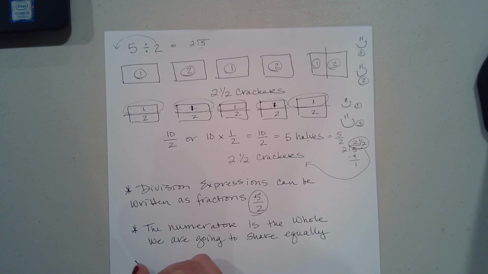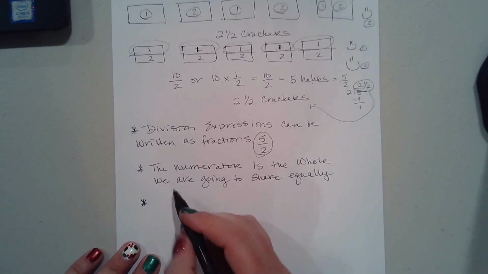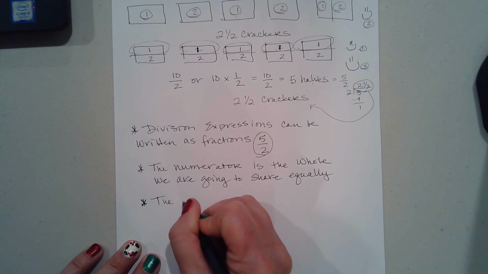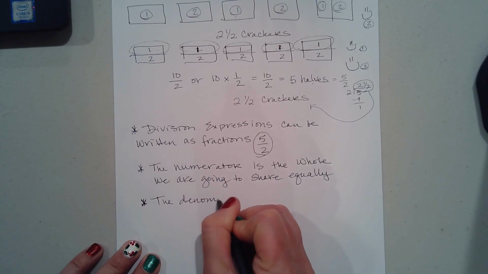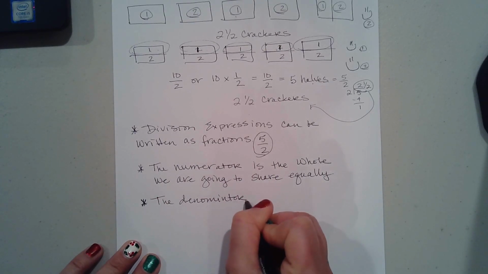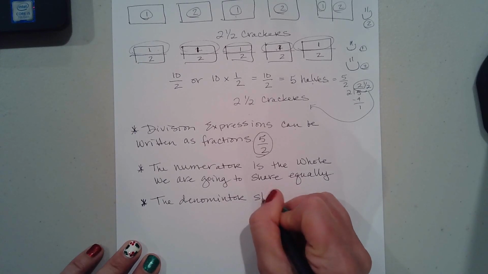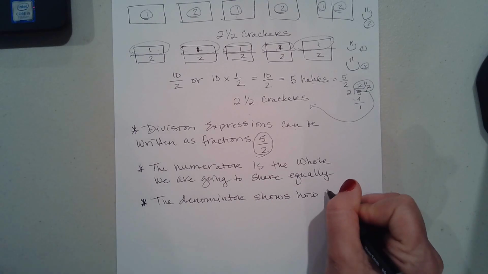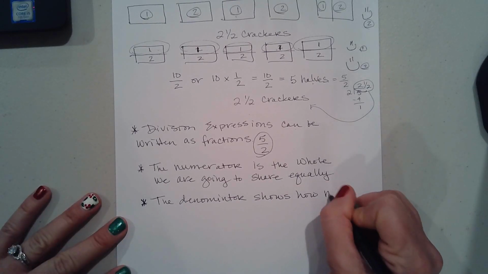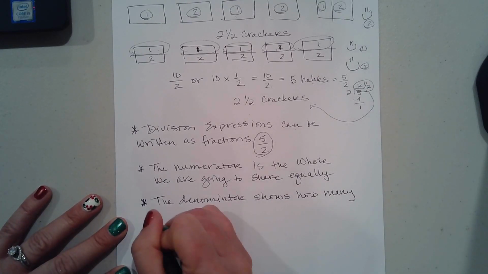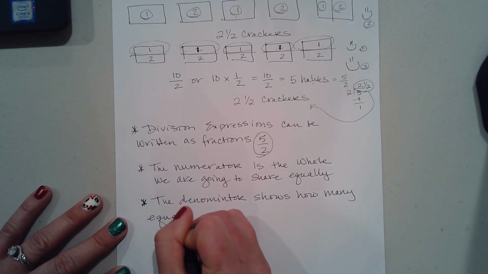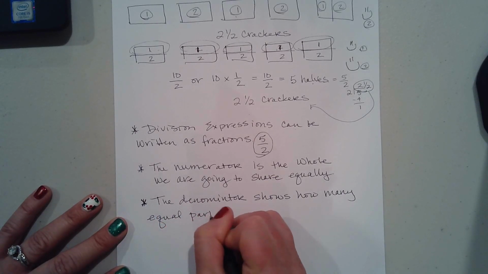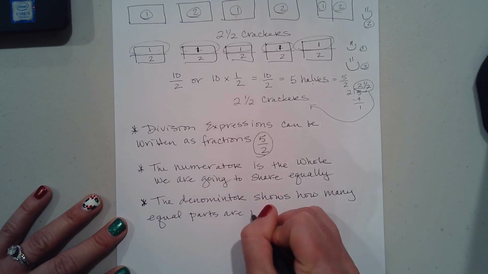The denominator shows how many equal parts are made.